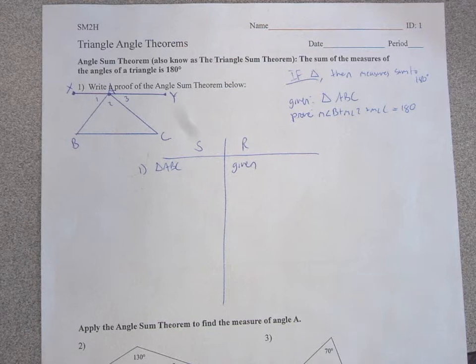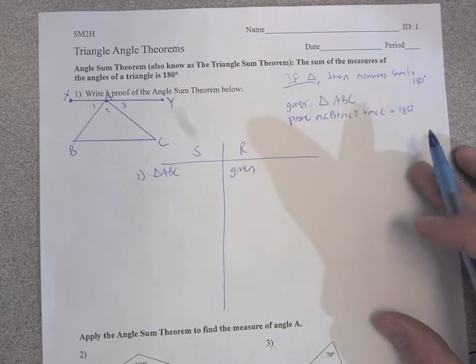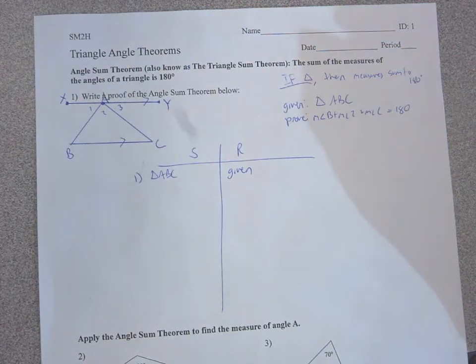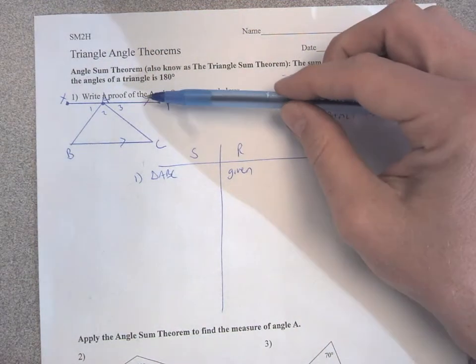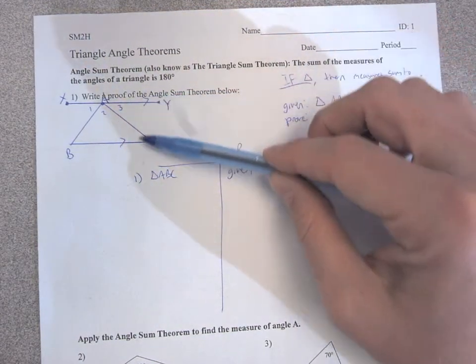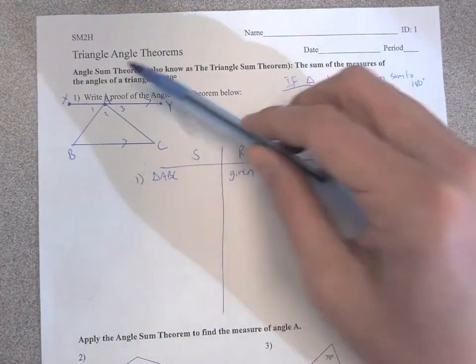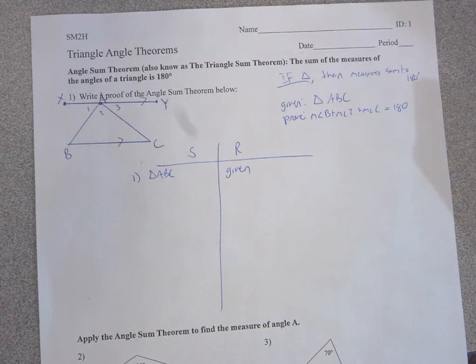So I'm going to give you some hints here. Okay, first off, I constructed this line so that these two guys are parallel. Okay, so what you have is parallel lines with a transversal here, but you also have a transversal here. So parallel lines and transversals give us congruent corresponding angles, congruent alternate interior angles, congruent alternate exterior, and so on.